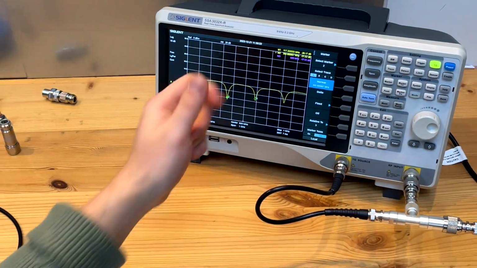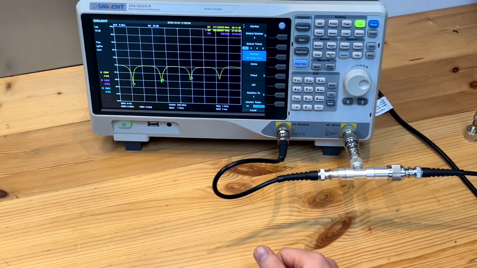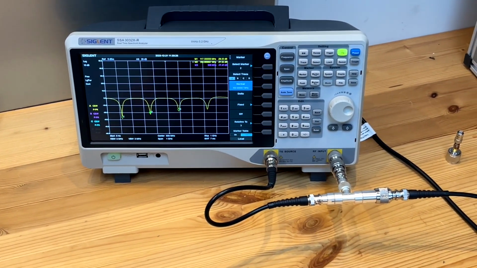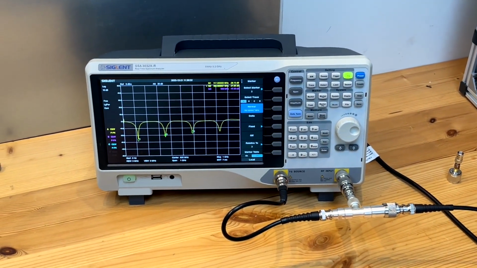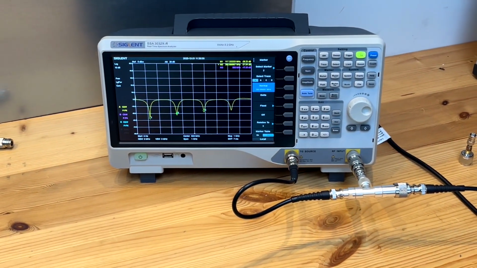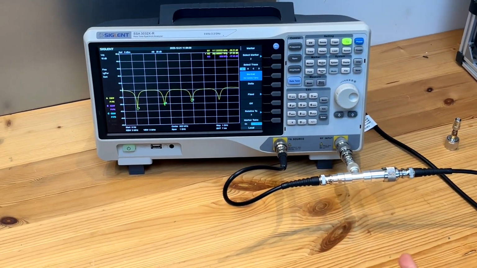In this case, the resonance frequency is about 117.3 megahertz. We know the physical length is 40 centimeters.